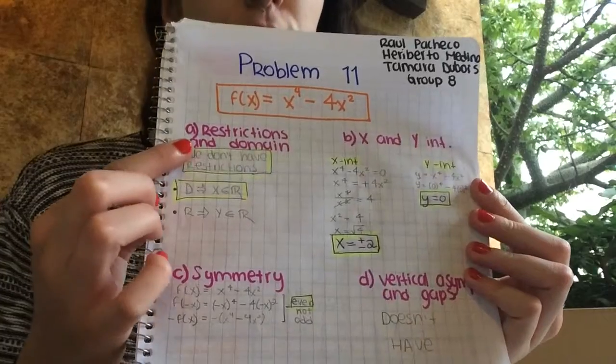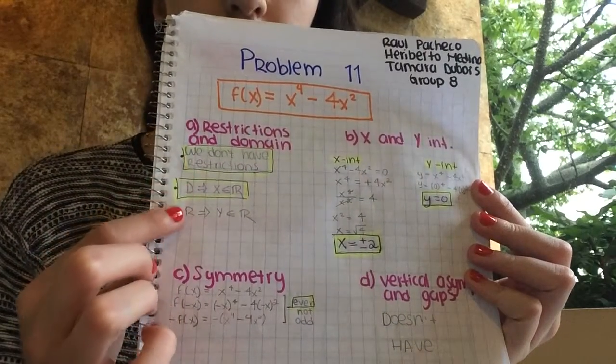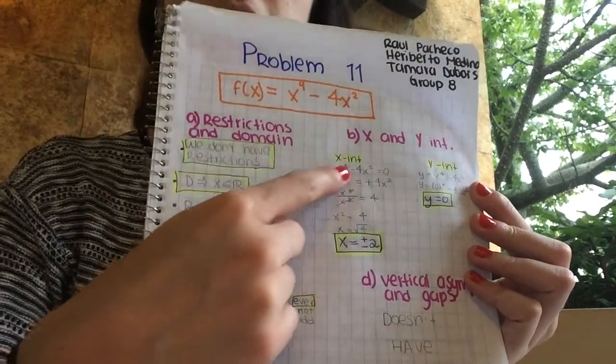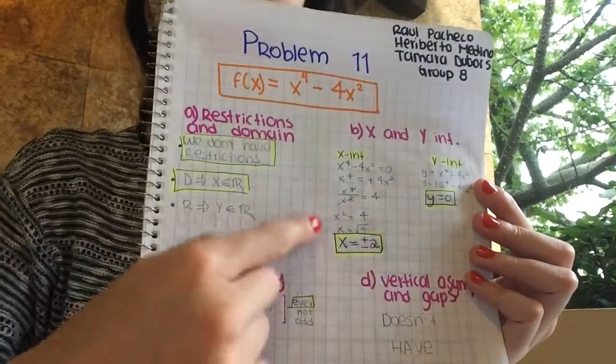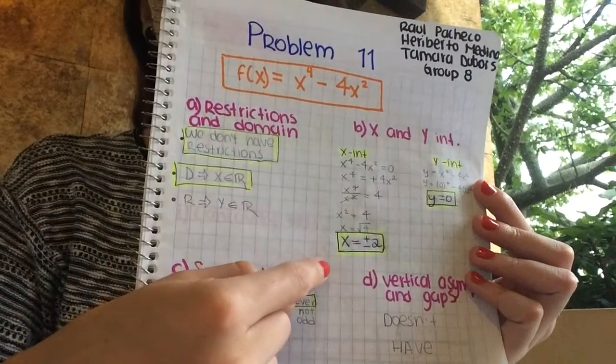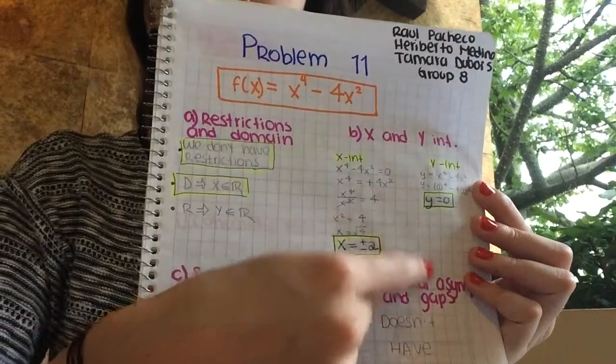Find if we have any restrictions on domain. We don't have any restrictions, and our domain is all the real numbers. We have to find the x-intercept and y-intercept. Using the procedures already seen in class, we find that x is equal to 2 and y is equal to 0.